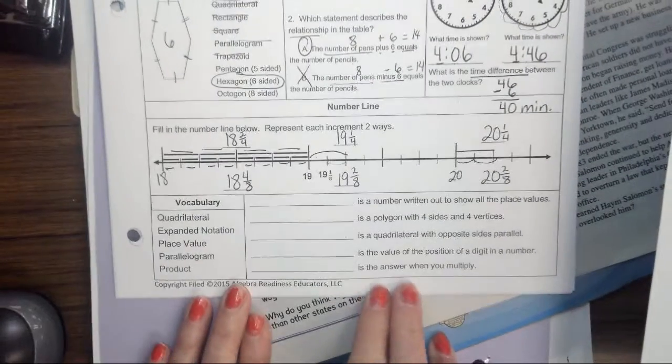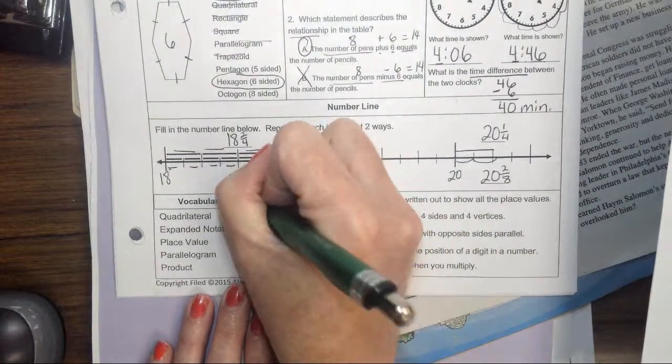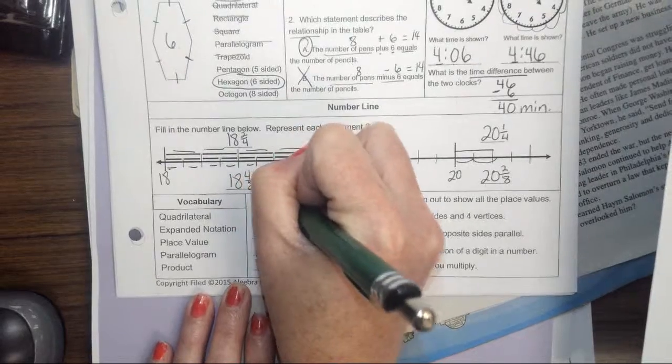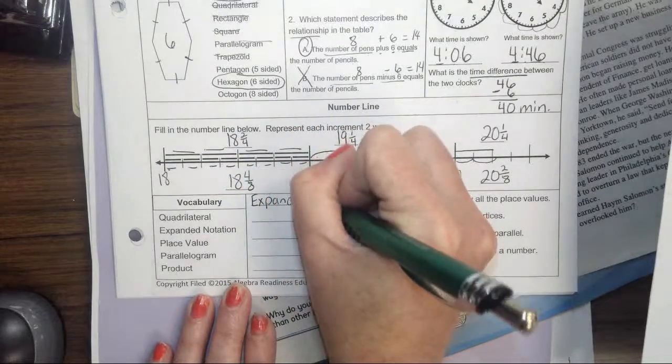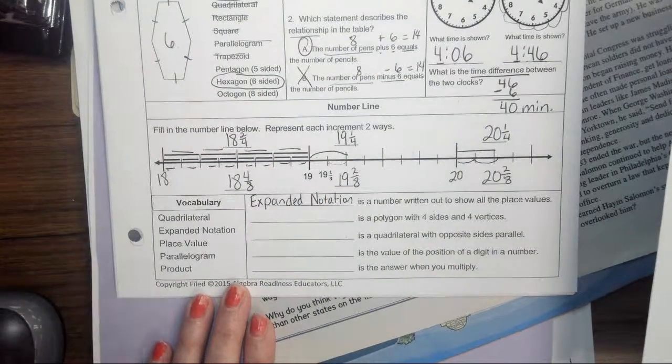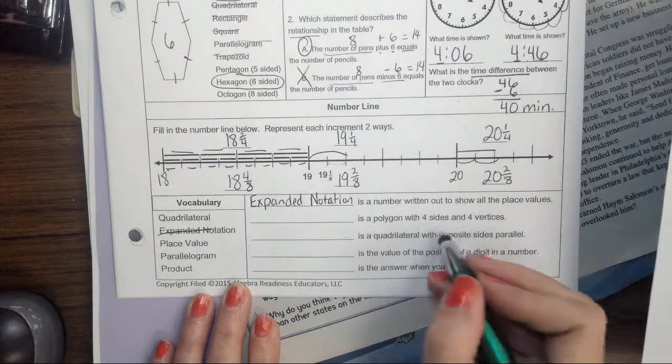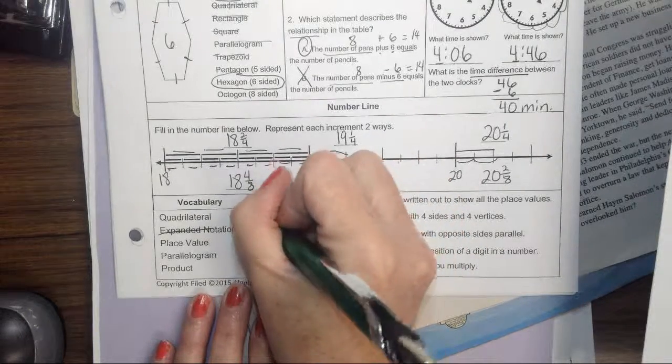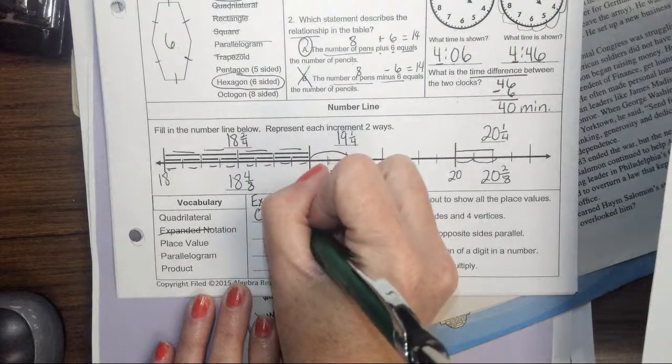Vocabulary, a number written out to show all the place values is expanded notation. A polygon with 4 sides and 4 vertices is a quadrilateral.